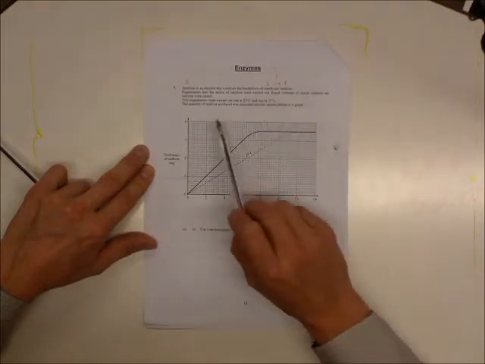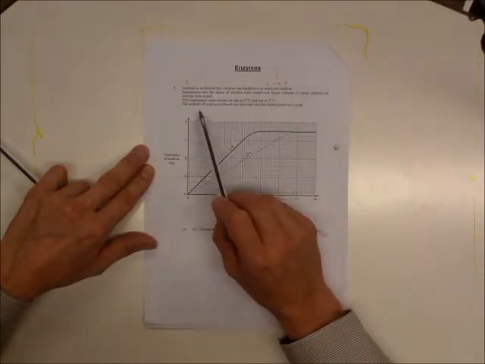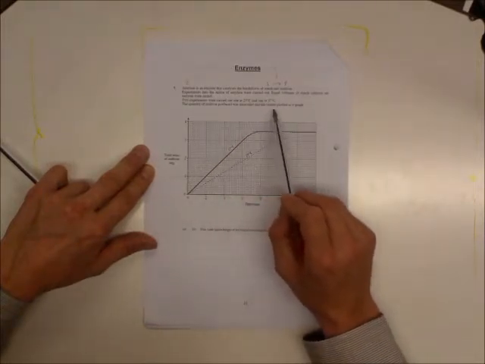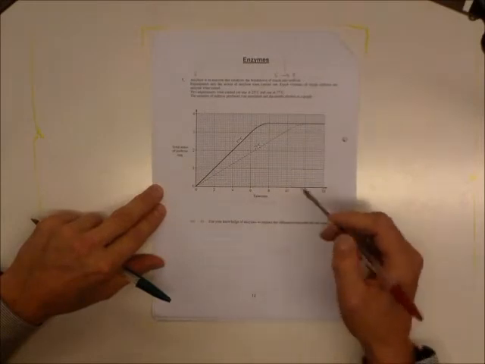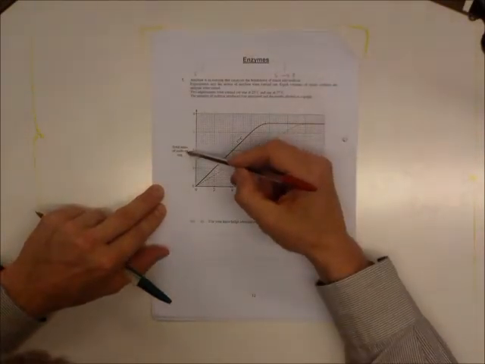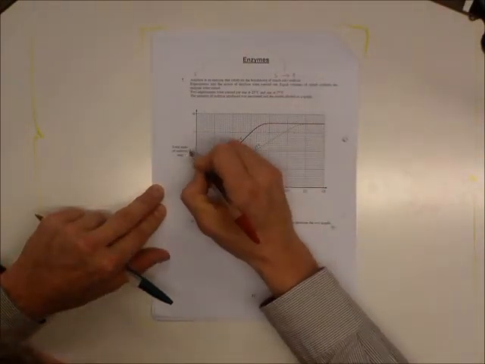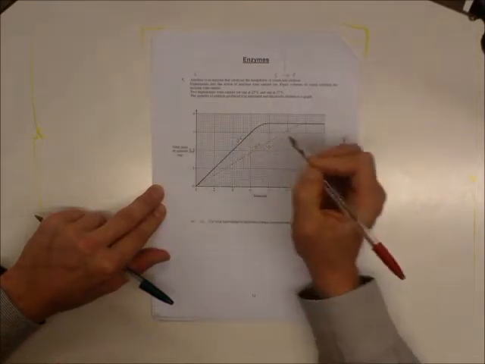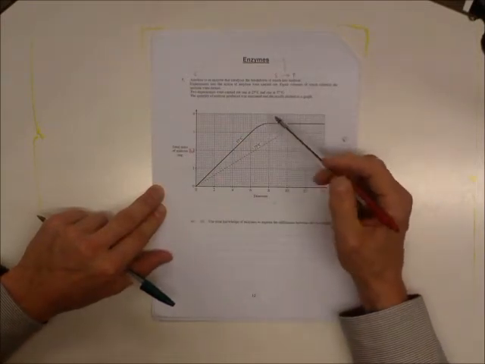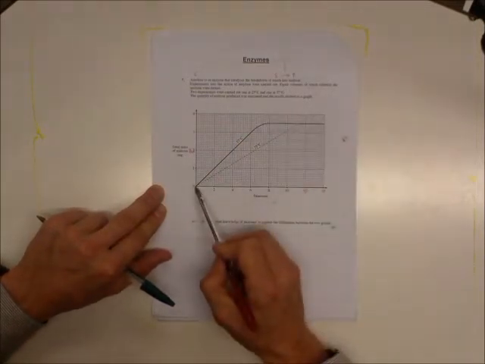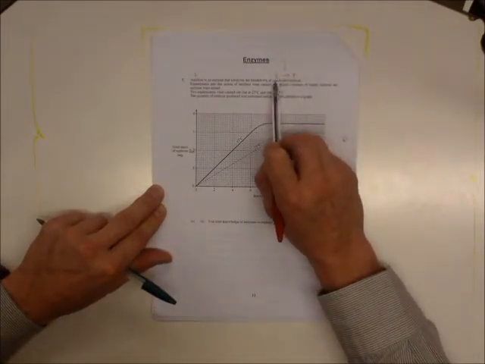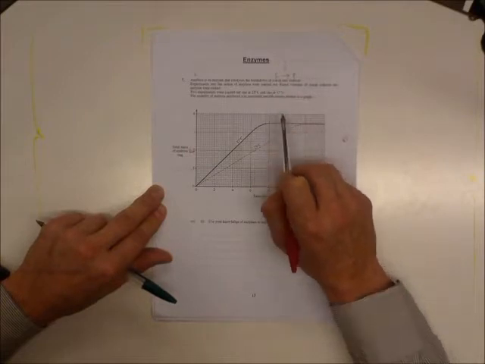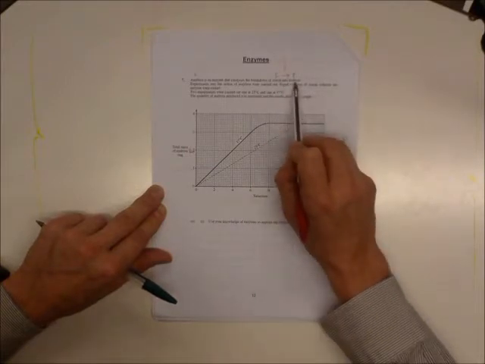And how are we judging this experiment? The quantity of maltose produced was measured and plotted. Okay, so as time increases, we're measuring the mass of maltose, which is our product. So at the start, we haven't got any product. At the start of the reaction, it's all starch. At the end, it's all maltose.